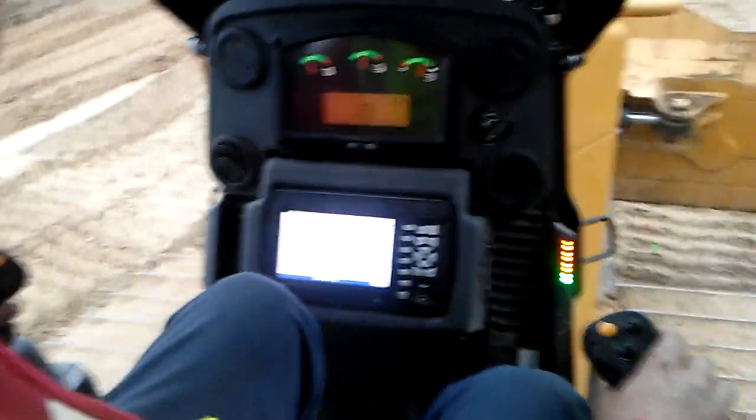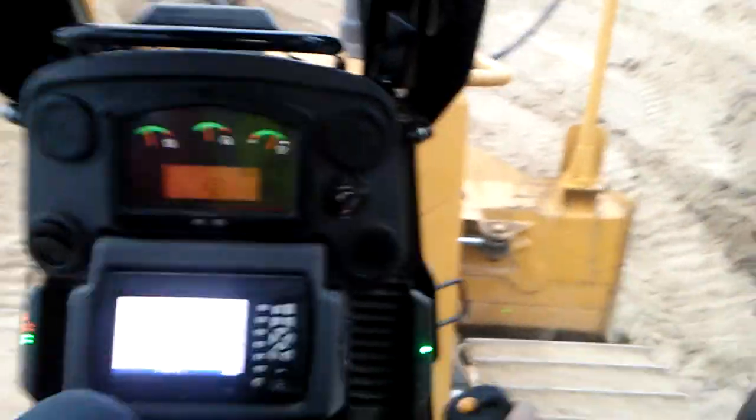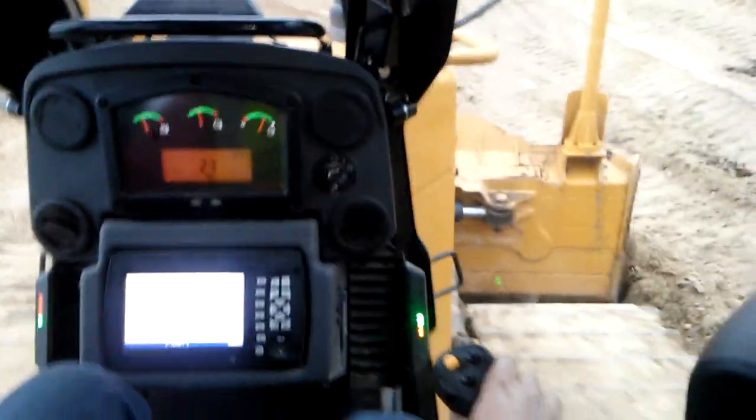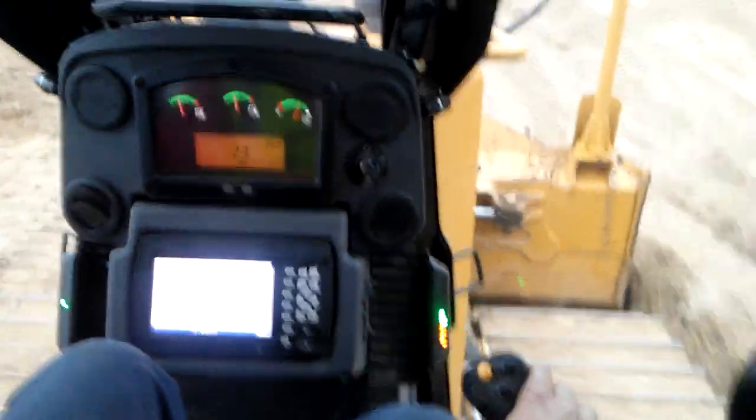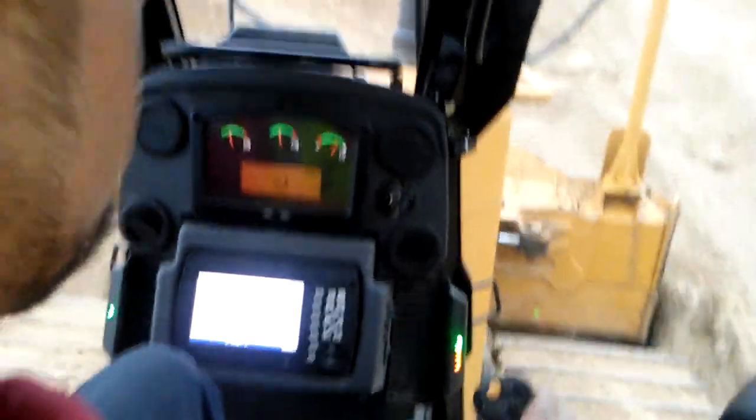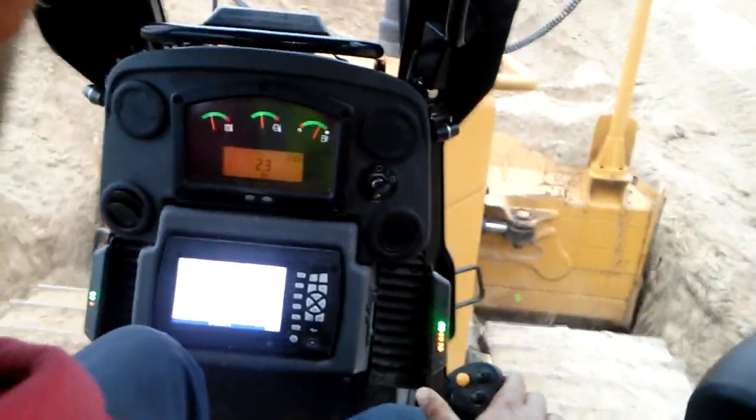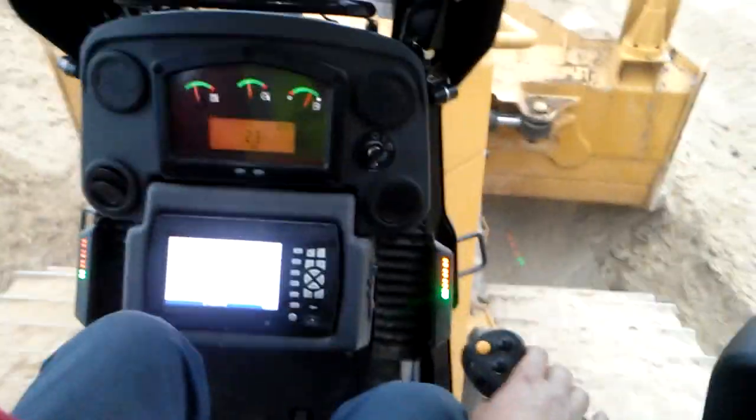So if we have some material that maybe it's not horrible material, but you don't want to put it in a road base, you can find these areas a lot easier, whether it be just too sandy or not stony enough. It allows us to be more efficient with where we're putting our fill.